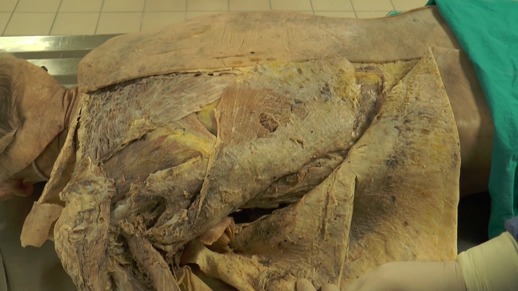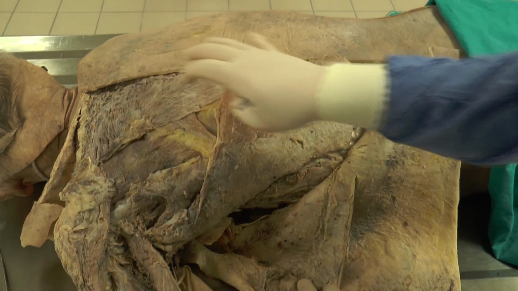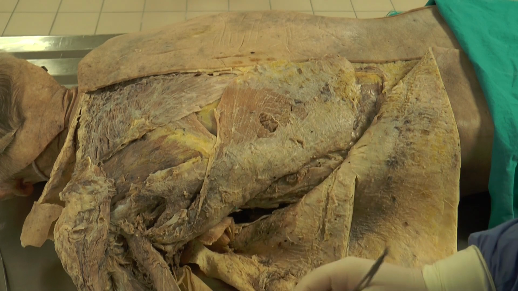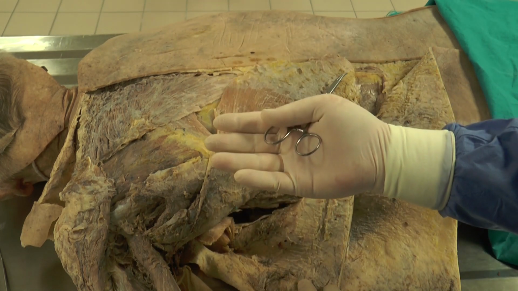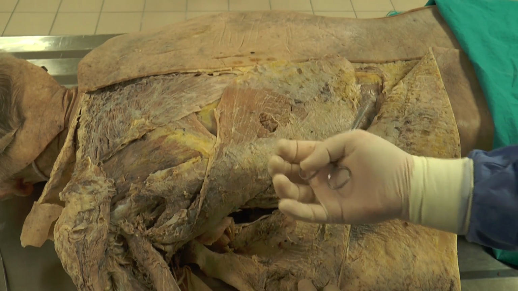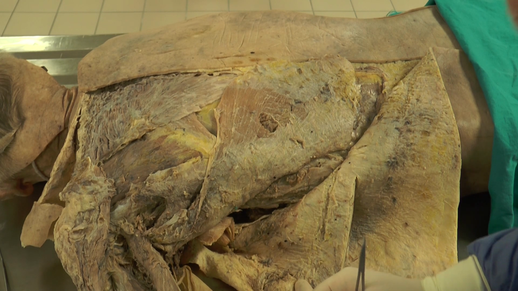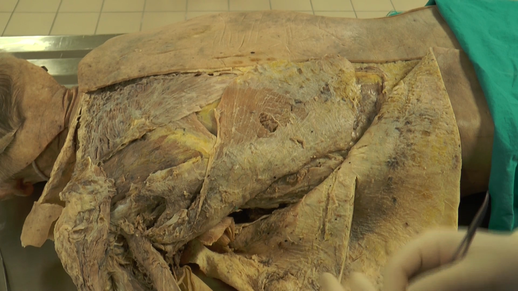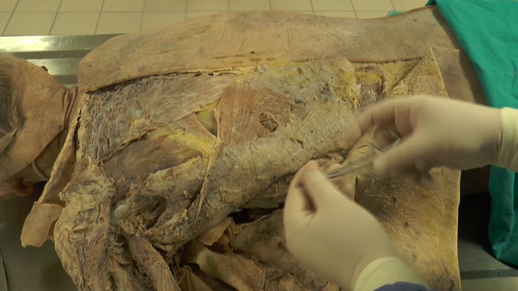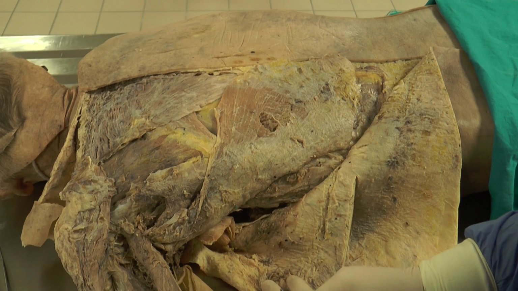All right, and what we see here are the superficial back muscles, and there are intermediate muscles in the back, and then there are also the deep back muscles, what we call the erector spinae. We're going to look at that later on. So the topic of our subject today would be the superficial back muscles.